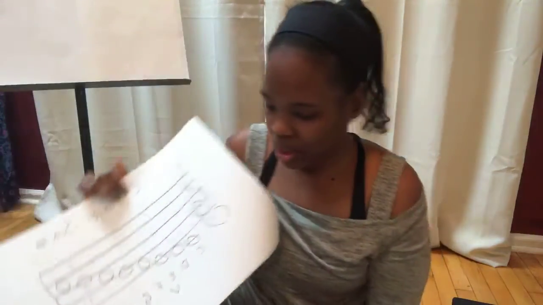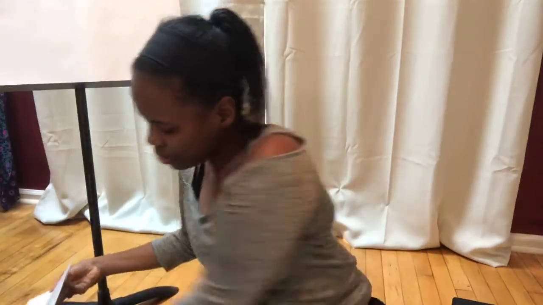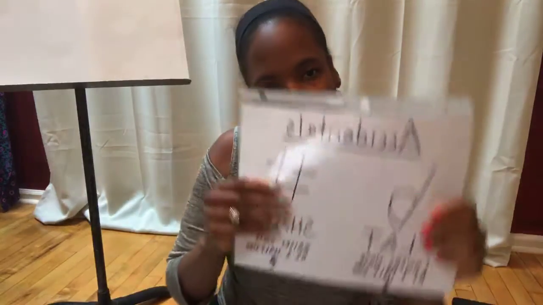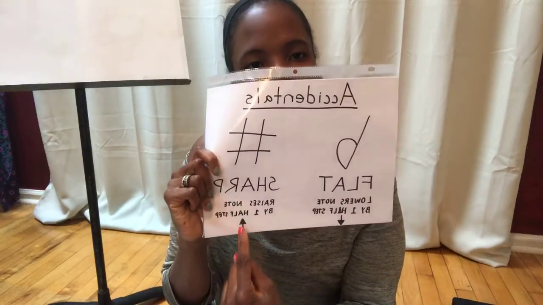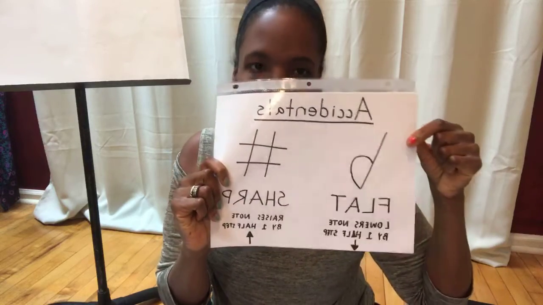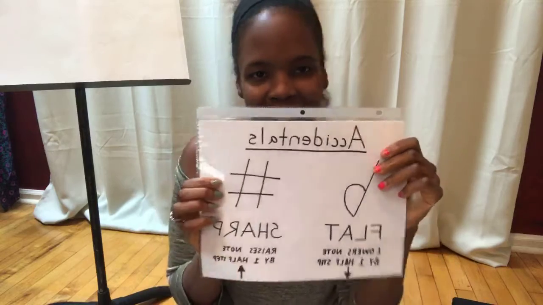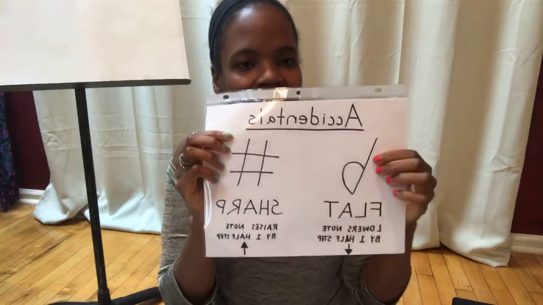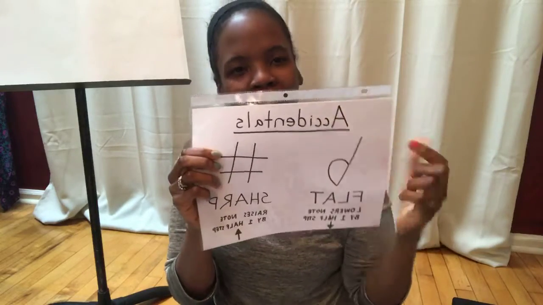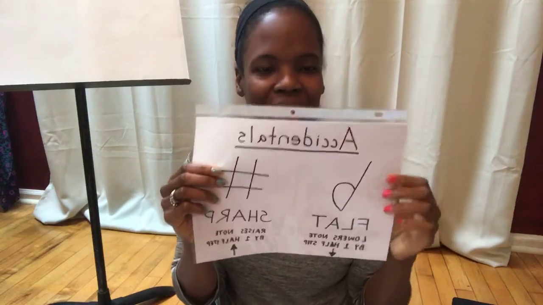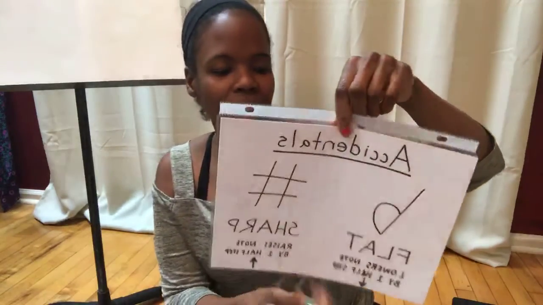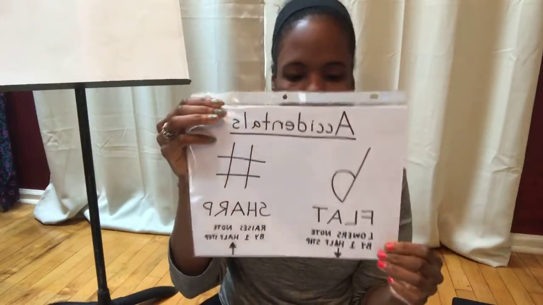So to fix that, we use things called sharps, which raise our notes by one half step, okay, and flats, which lower our notes by a half step. Okay, so yeah, sharps look like the hashtag that you guys are all used to, and flats look like a fancy leaning B, or maybe a cursive B or something like that. And yes, remember, this is backward. Normally your flat is going to look like it's in the opposite direction.